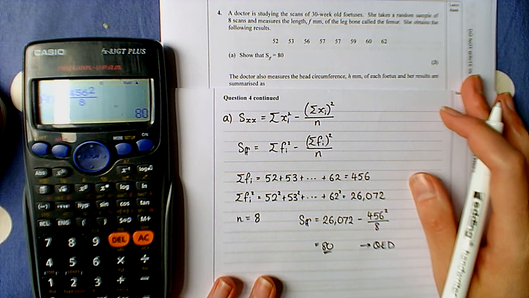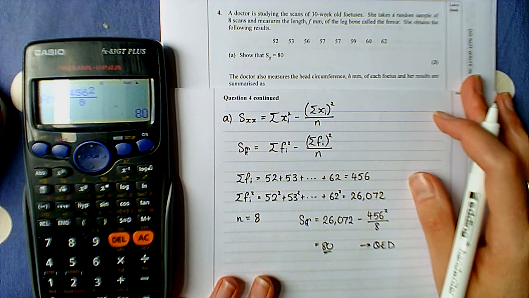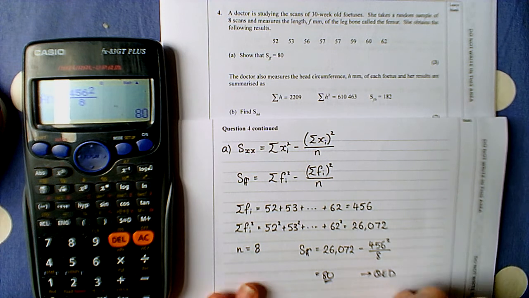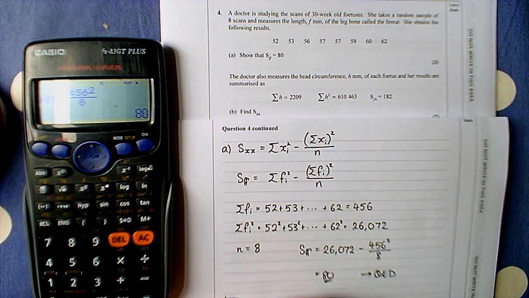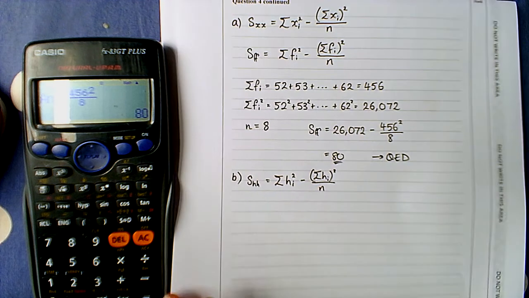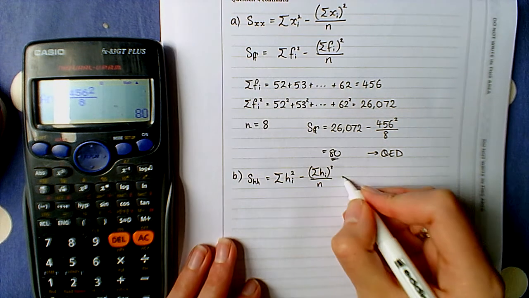The doctor also measures the head circumference h of each fetus, and her results are summarised using these statistics. So now we've got to use those numbers to find Shh. So they've done the hard work for us here. We're going to use the sum of the data squared minus the sum of the data then squared over n. So we need to put the numbers in.